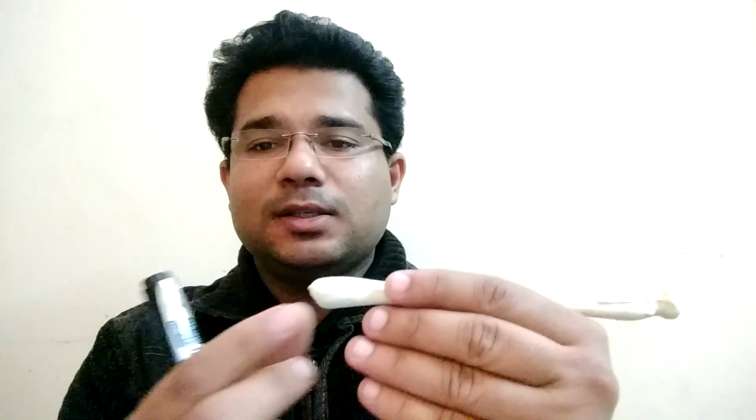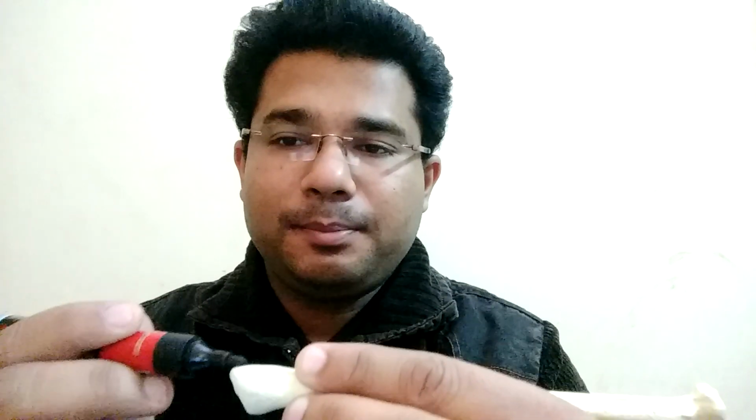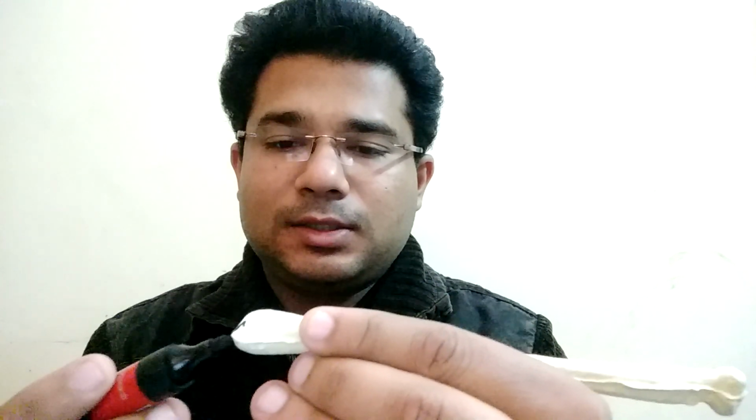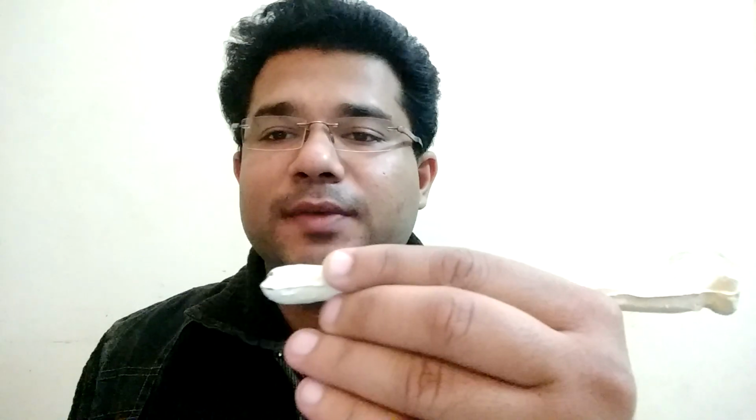In upper limb, we begin with the radius. This is the radius bone. This is the radial head. This is the distal end of the radius. This is the styloid process. This, which I have marked with the pen, is the styloid process of the radius. We begin with this only.